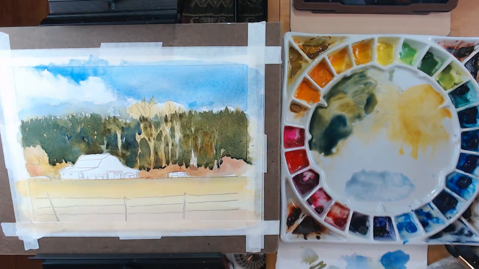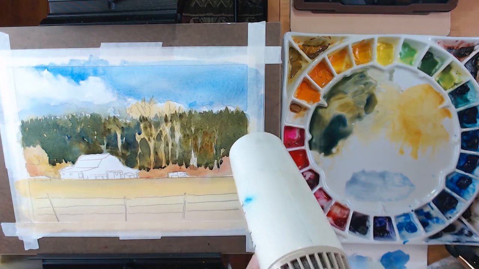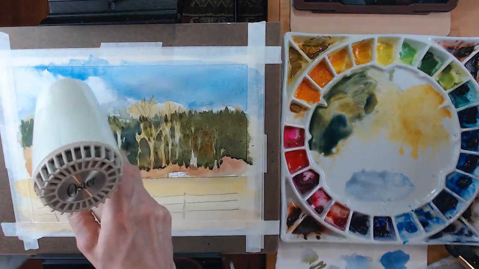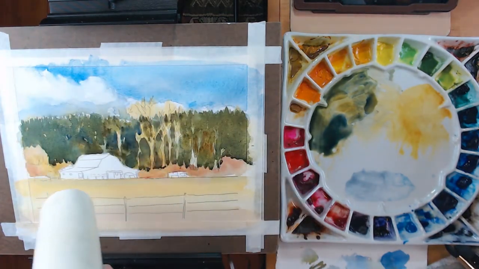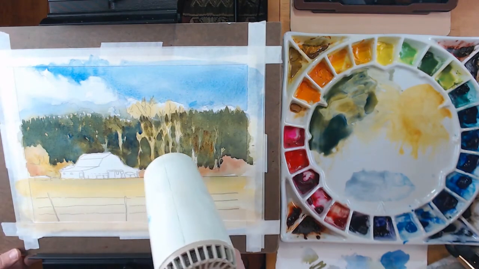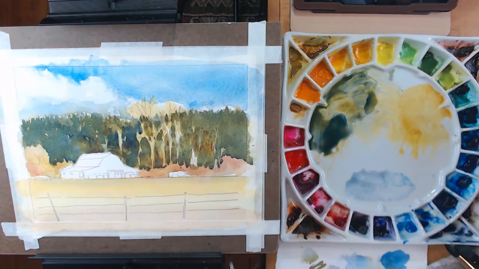I want to go ahead and let this dry at this point. I think at this point I want to go ahead and start to work on the barn a little bit.